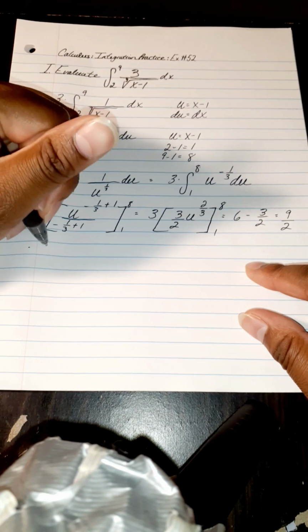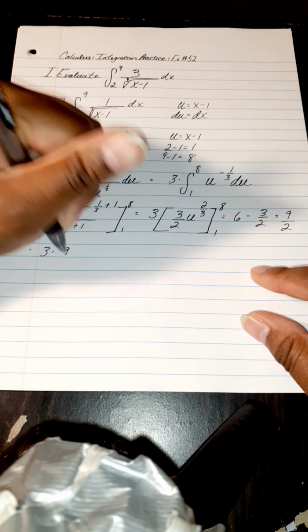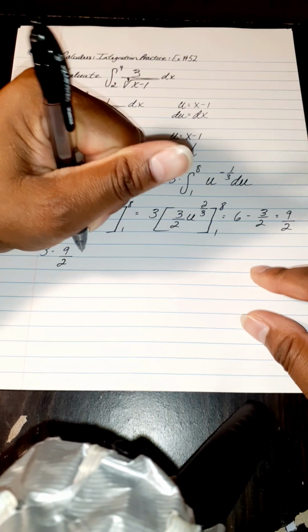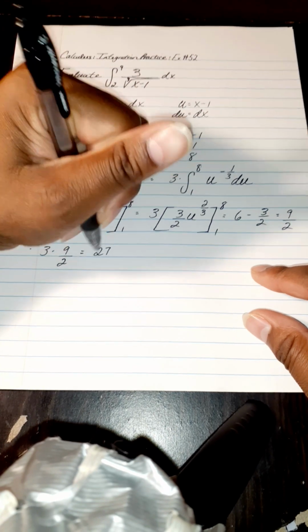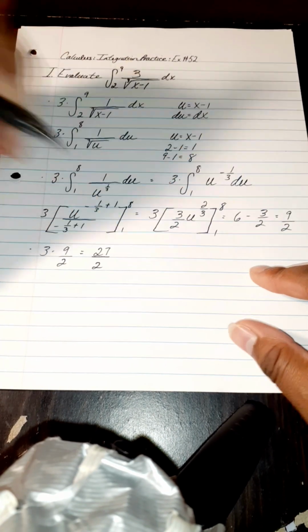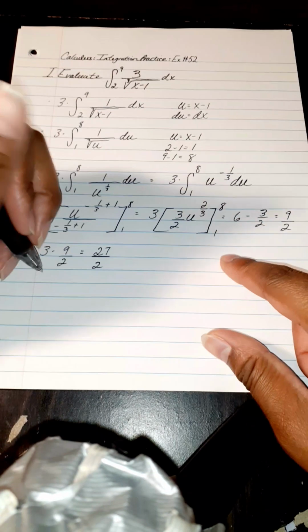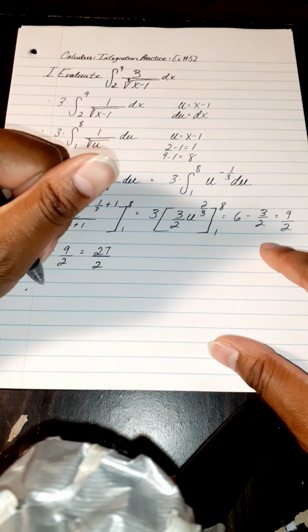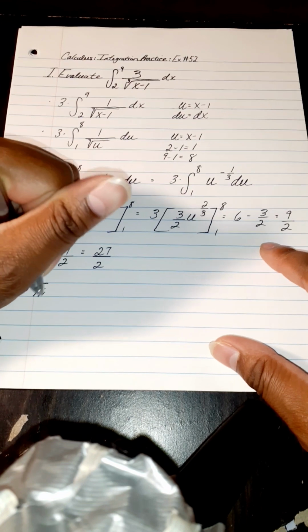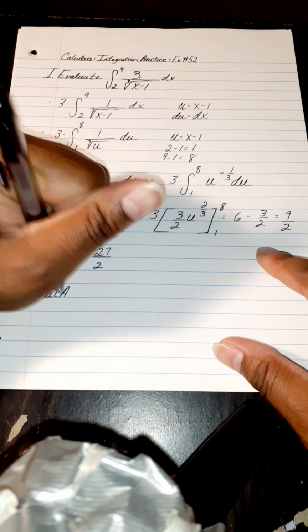So now we take our 3 and multiply it by 9 over 2. 3 times 9 is 27. 27 divided by 2 doesn't give us a whole number. Therefore, we can leave the answer as 27 over 2. And that's your final answer. So your final answer for this integral is going to be 27 over 2.